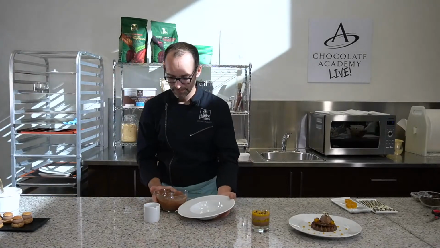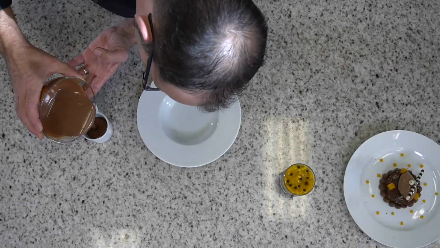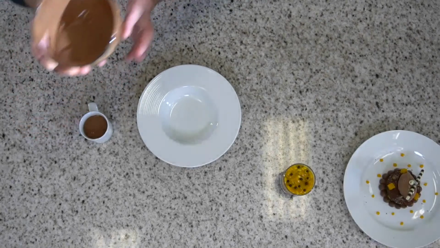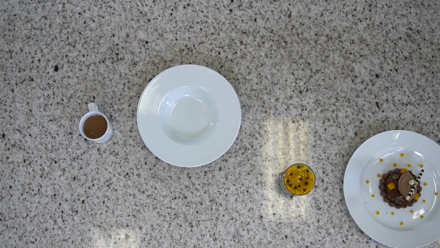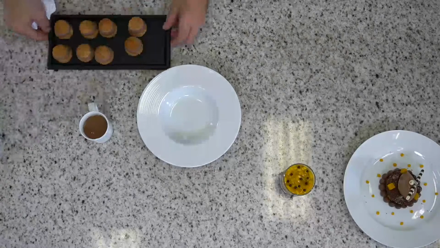Like that. I have a small container, very fancy container. Up my profiterole.